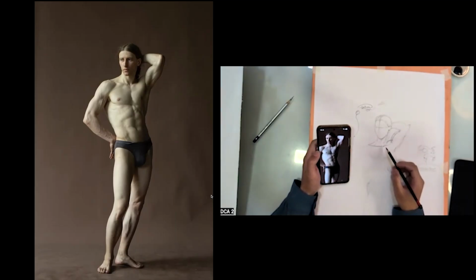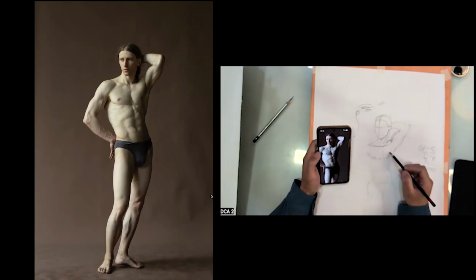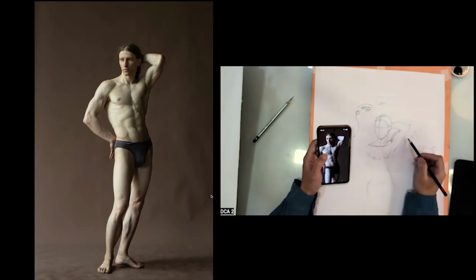Now you see the chest part as well. Over here, we have a more defined chest. However, with the raising of the hand, which went upward, the shape of the chest has also completely changed.